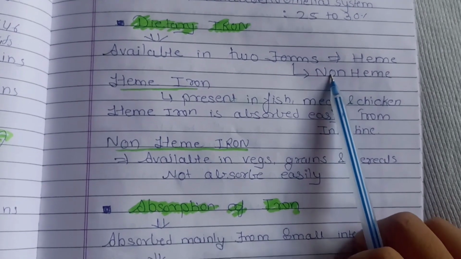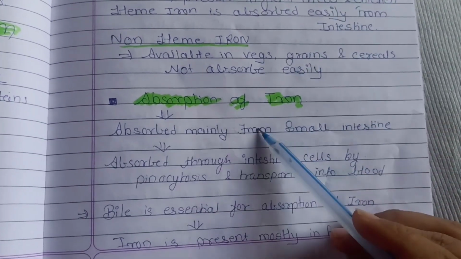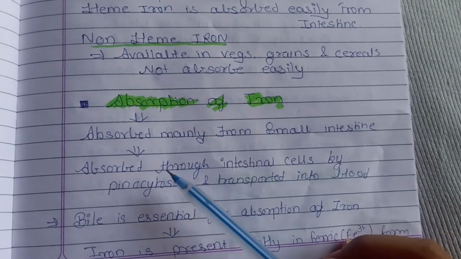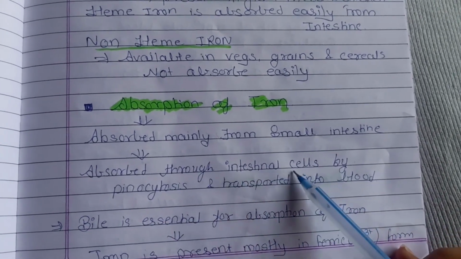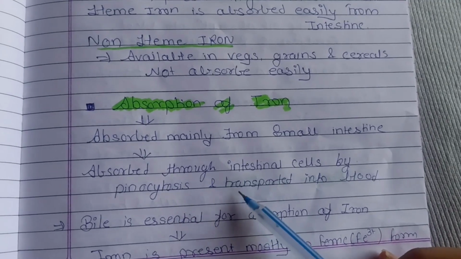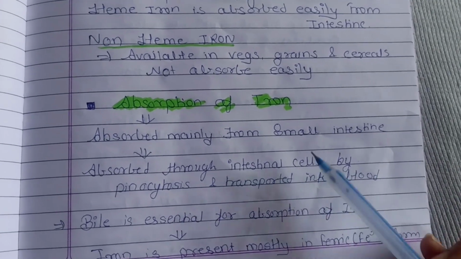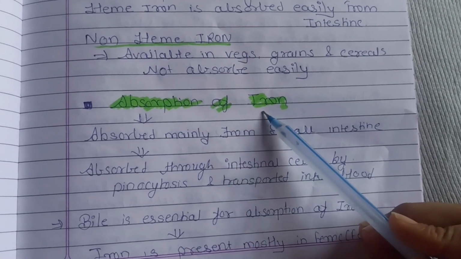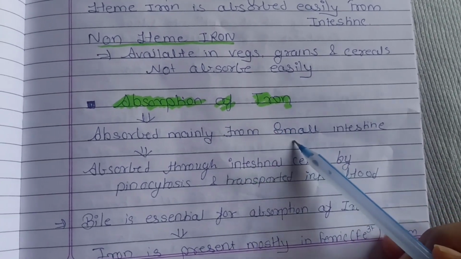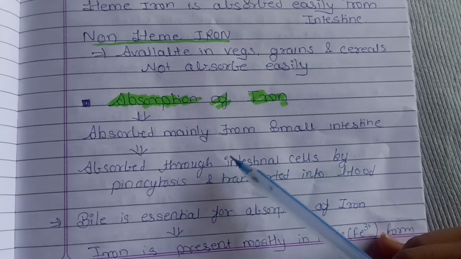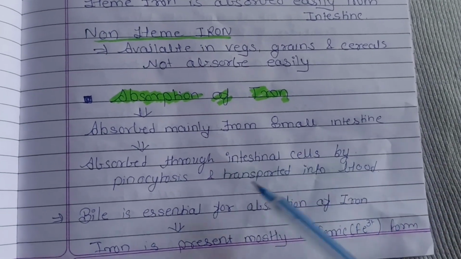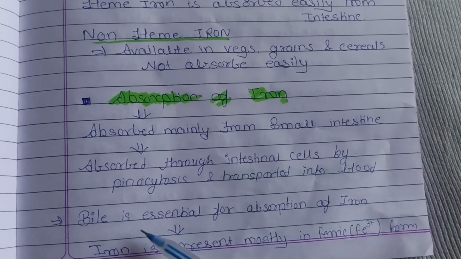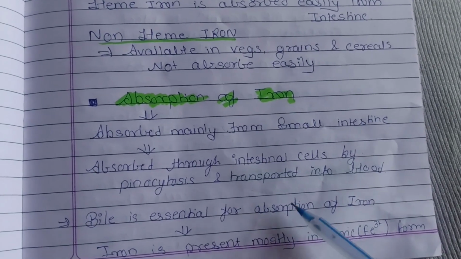So now we will see absorption of iron. It is absorbed mainly from the small intestine. It is absorbed through intestinal cells by pinocytosis and transported into blood. First, we take iron from the diet, then it is absorbed from the small intestine. After absorption, it is transported into blood. Bile is essential for absorption of iron.